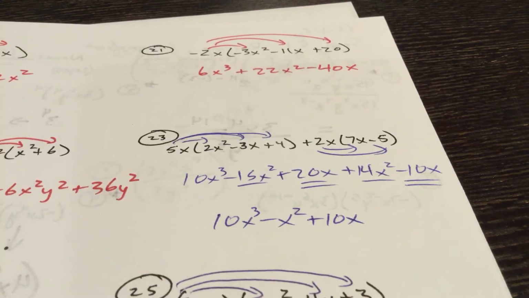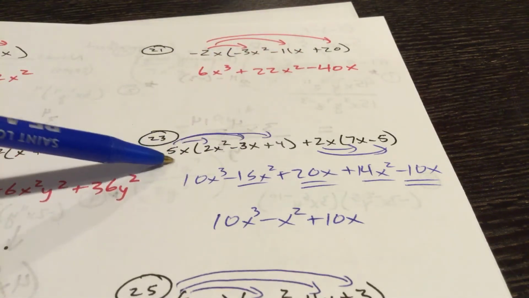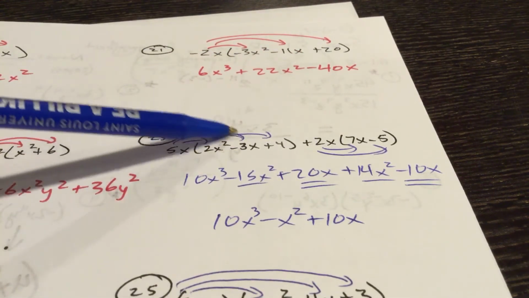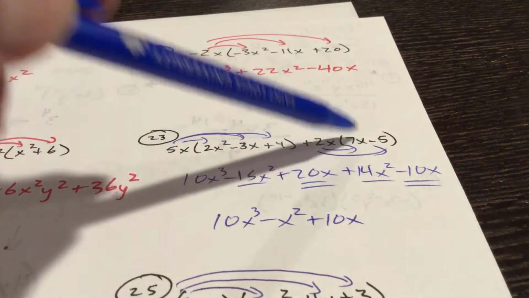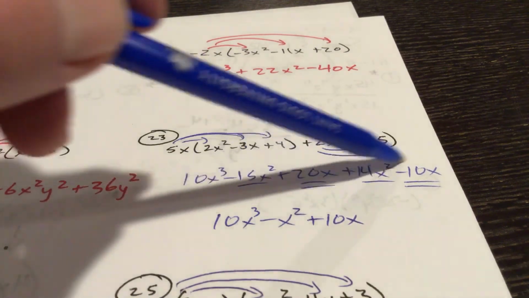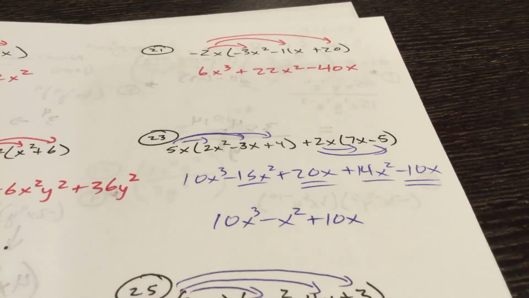23 just distributes. Again, the arrows are for multiplication. 10x to the third minus 15x squared plus 20x plus 14x squared minus 10x. Combine like terms. There we go.